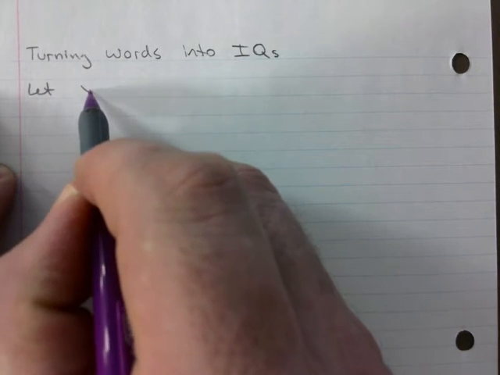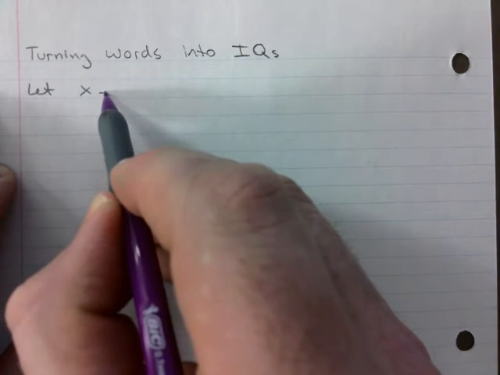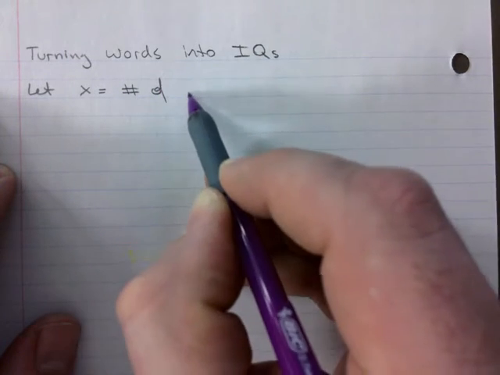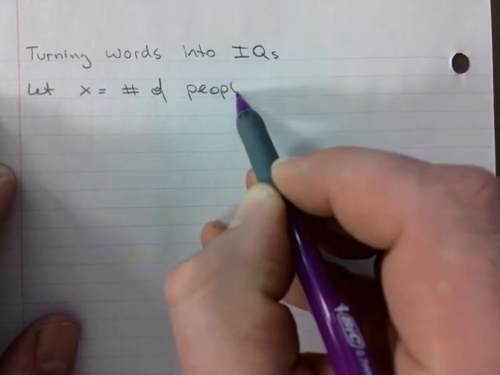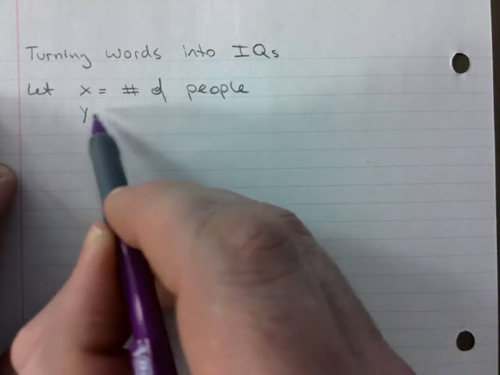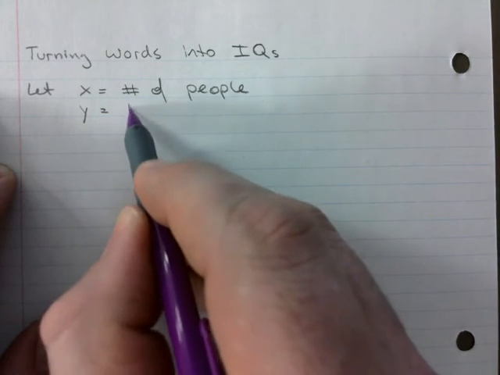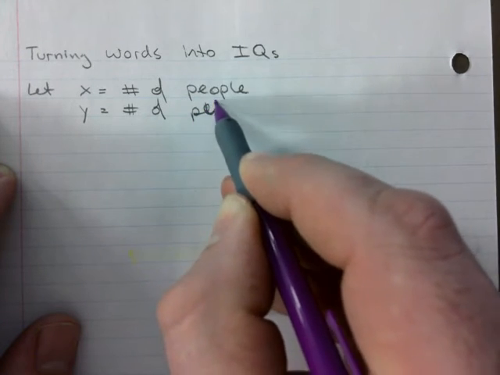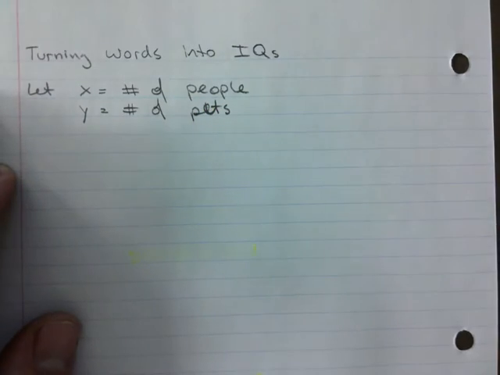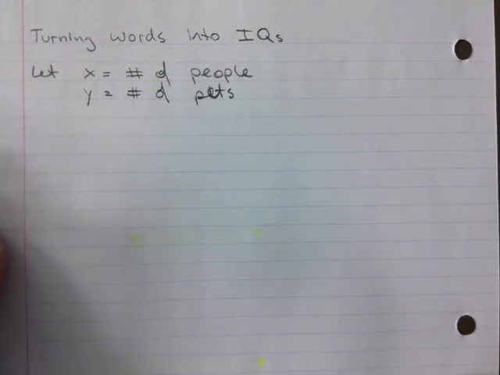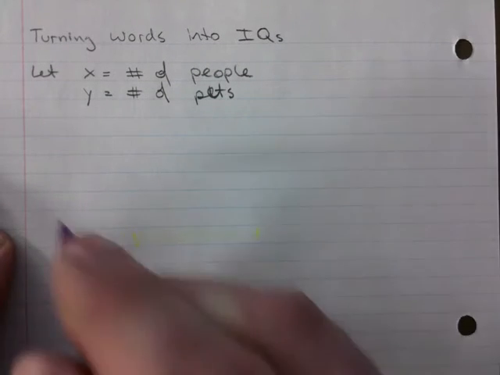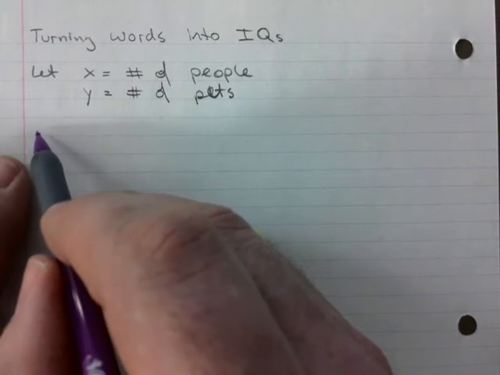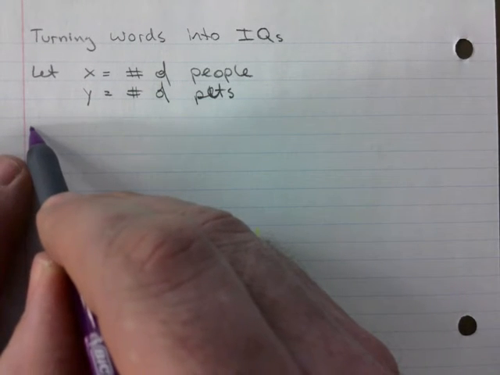Let X be the number of people and let Y be the number of pets. So these are a little bit out of context, but it'll give you enough to write an inequality.